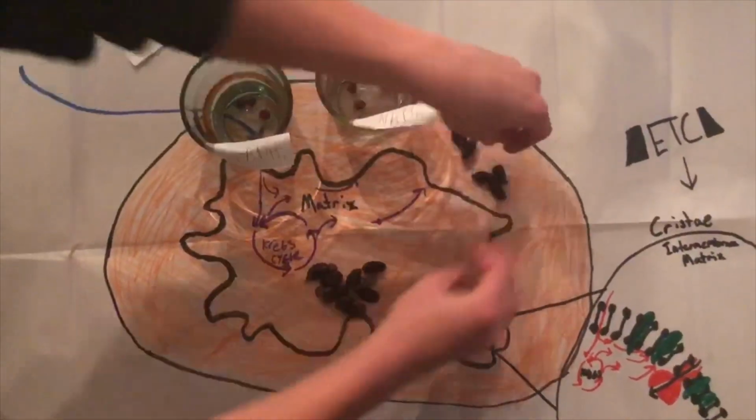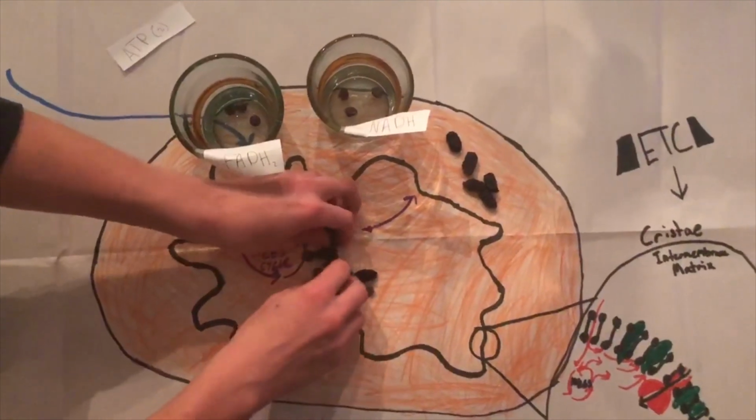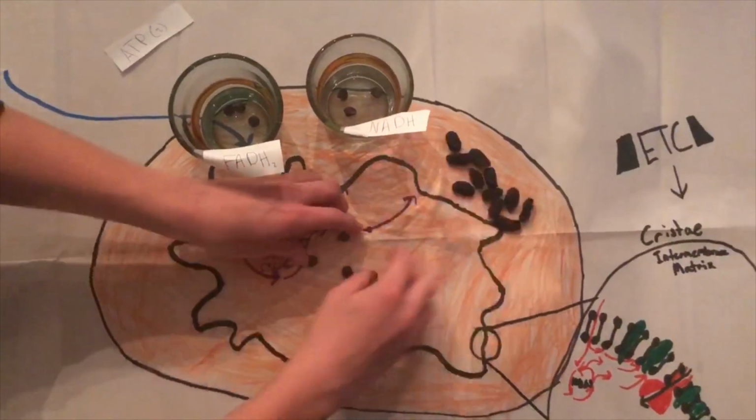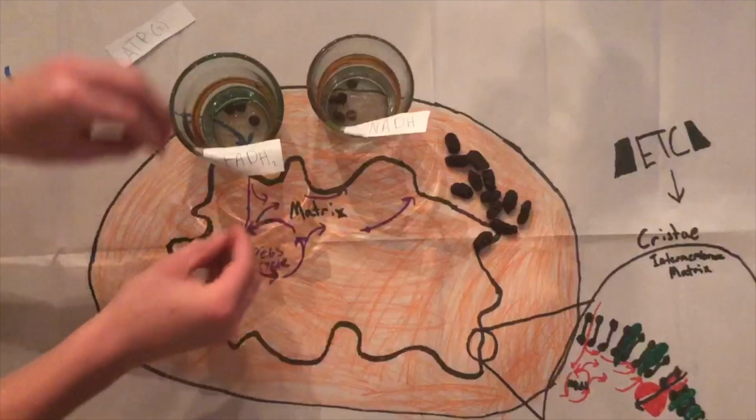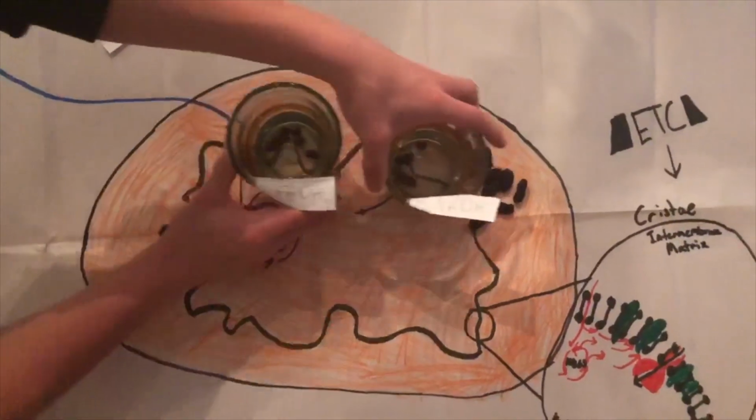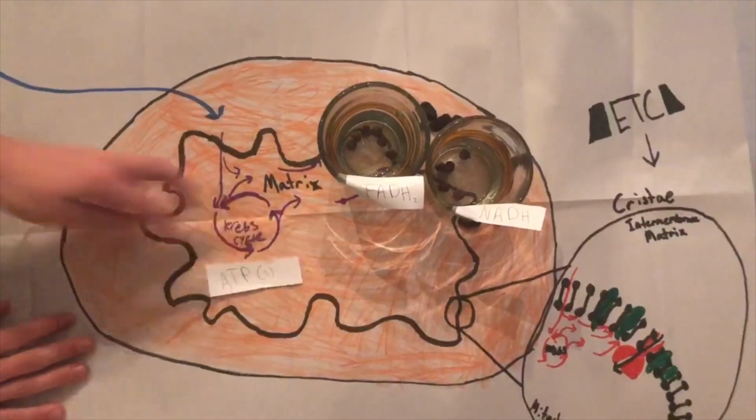We then move the hydrogens into the intermembranous space, and then the electrons are shipped off by the electron carriers NADH and FADH2. Apart from this, we also produce 2 ATP.